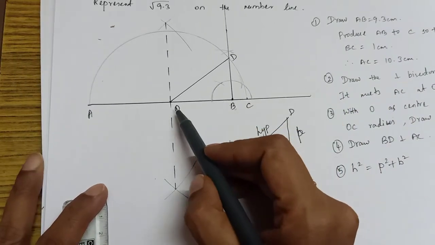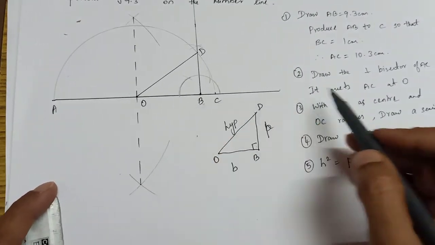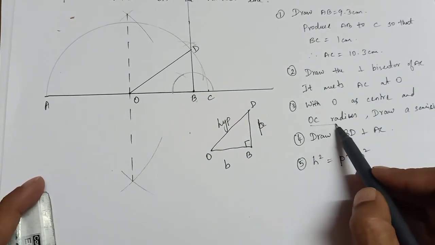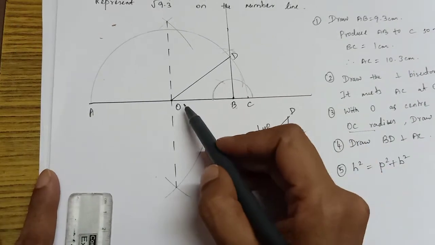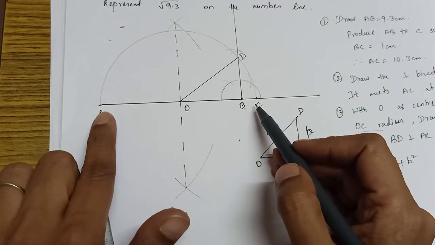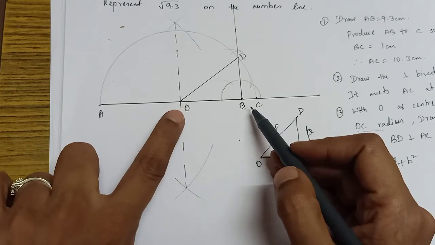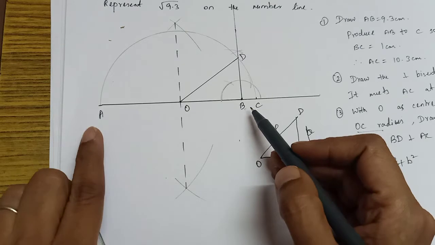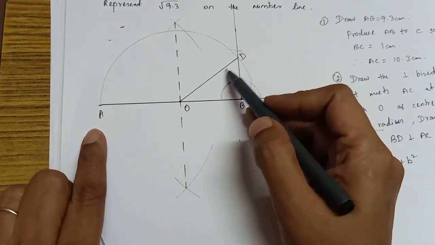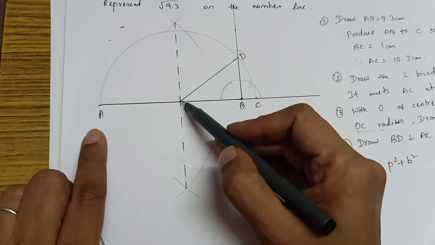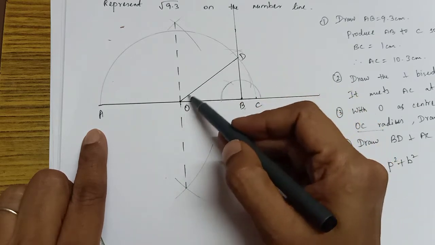Now you see OC is the radius. That is what we did. OC is the radius here. Similarly, OA is also the radius. Why do we call this a radius? It is starting from the center and meeting the circumference, this line segment. Similarly, we have OD. OD is also starting from O and meeting the circumference. So surely this is also the radius.